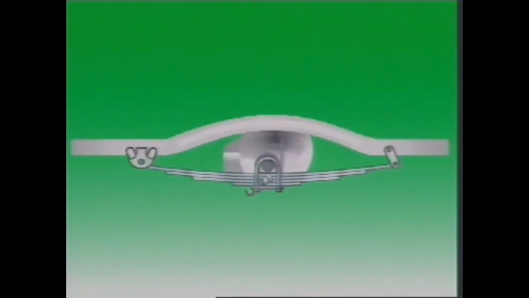A number of leaves of different length are used to form a multi-leaf spring. They are held together by a center bolt that passes through a hole in the center of each leaf. It is also used to locate the axle on the spring. The axle is then clamped to the spring by U-bolts that wrap around the axle housing and through a spring plate underneath the spring.